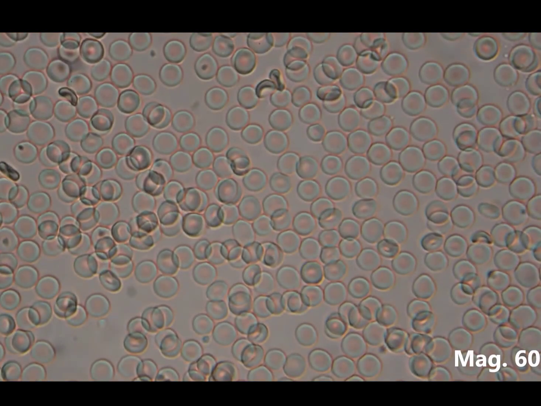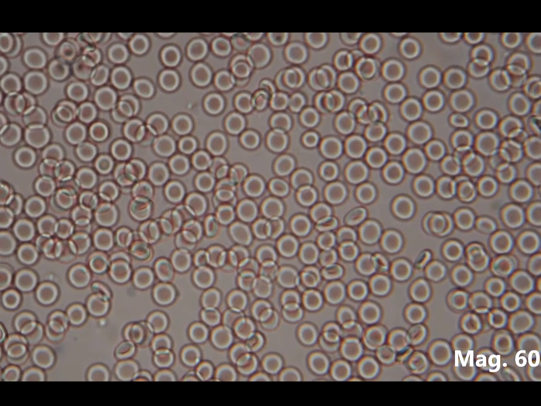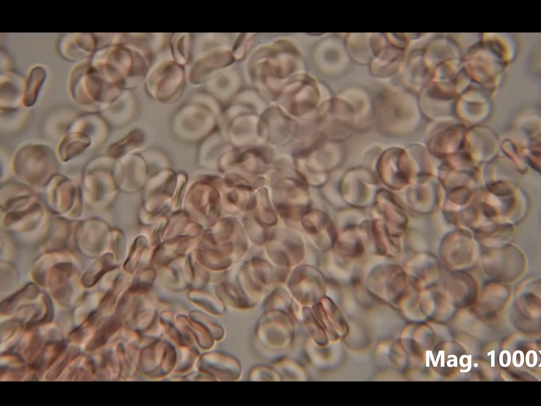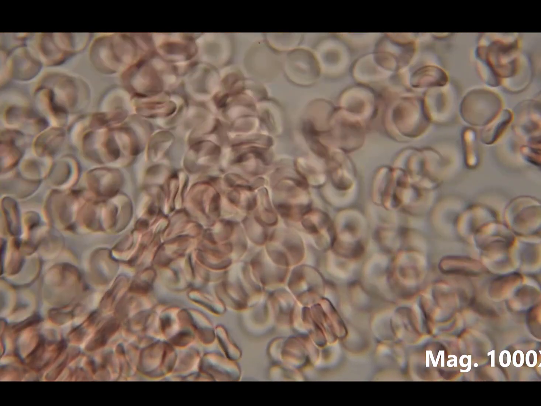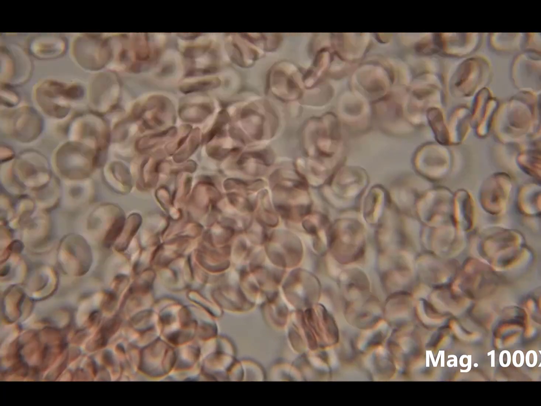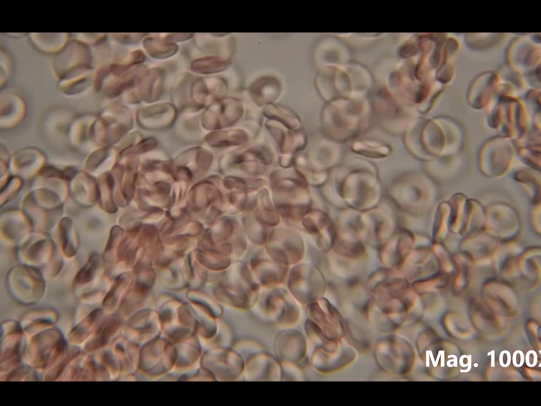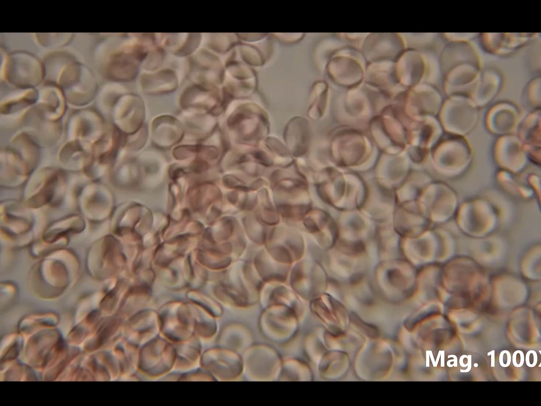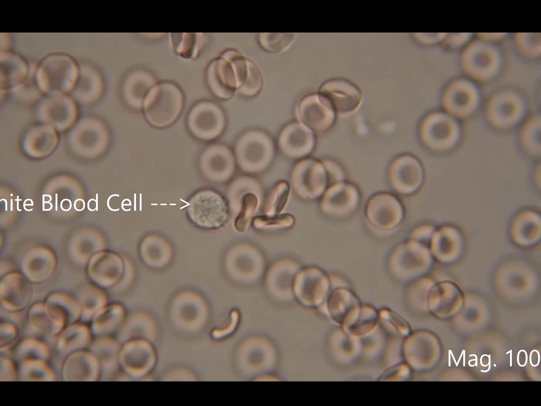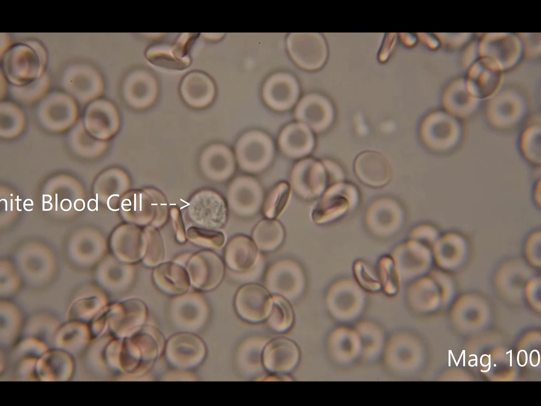As you're looking at them, you can see how the ones that turn look flat. Now you can see them flowing along, but this is in isotonic conditions, so you can make out that shape really well. It's really optimal for oxygen carrying, and they bounce off each other this way. That's a white blood cell. If you see any of those in there, those are not just puffy red blood cells.